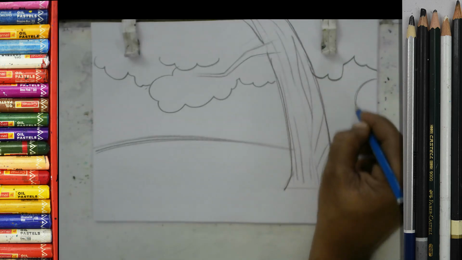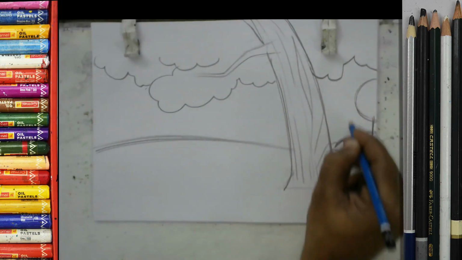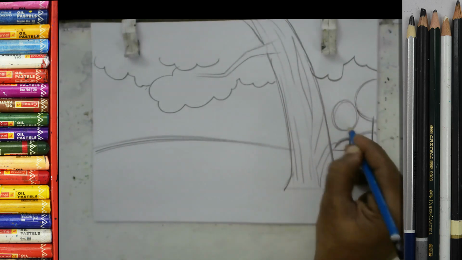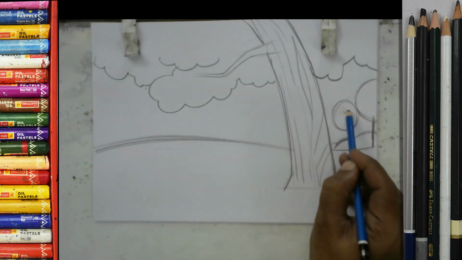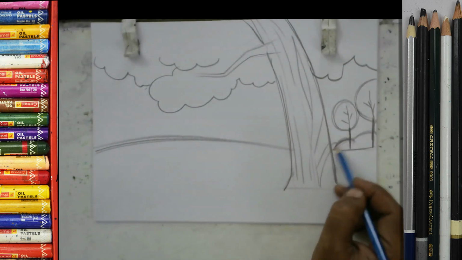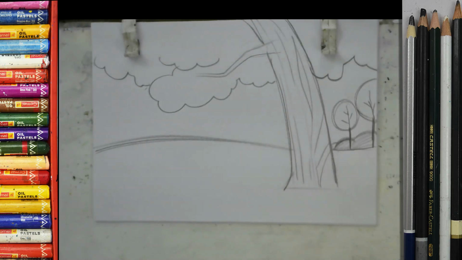Here is the tree. Very simple. The tree is a very simple line. It's like a circle kind of. Very simple. This is the tree, and this is the bushes. Okay. Understood?